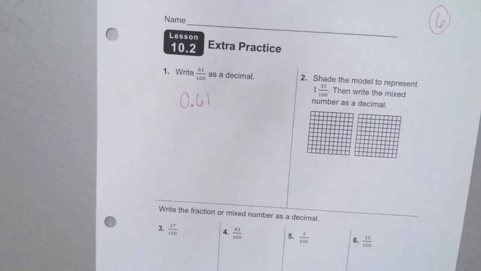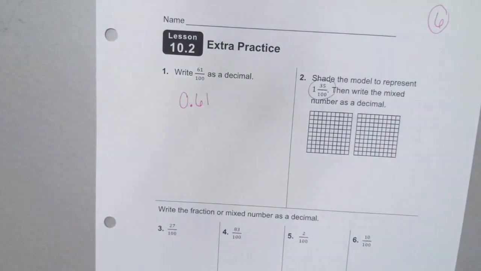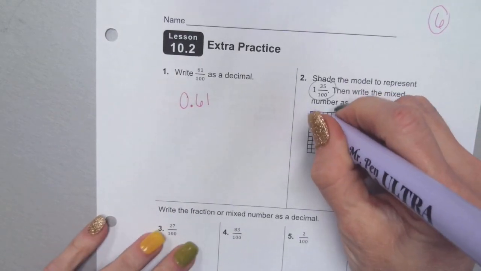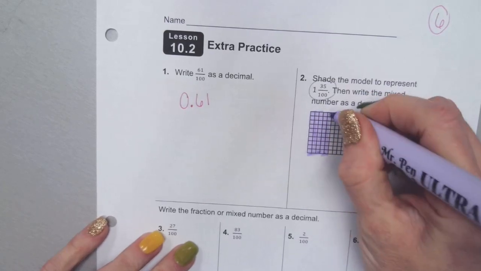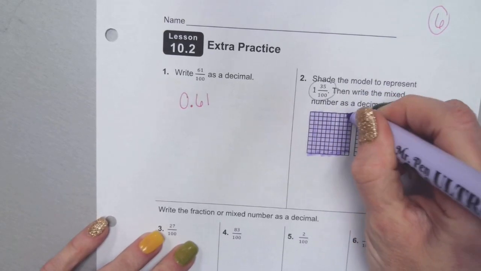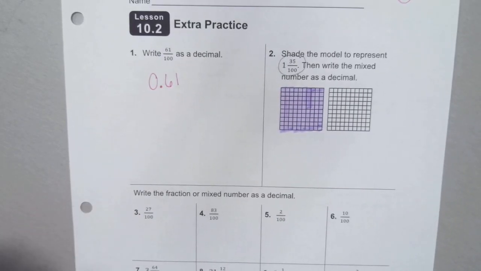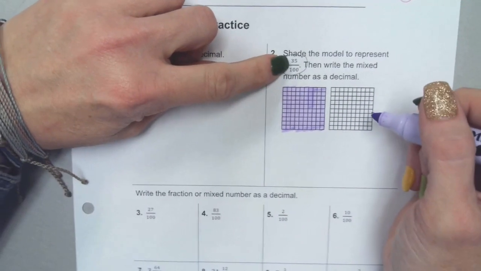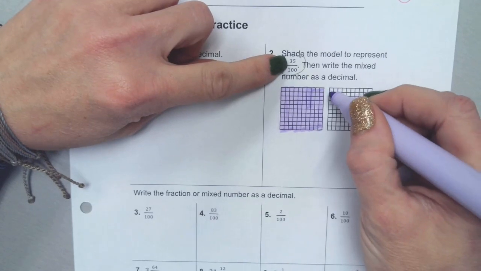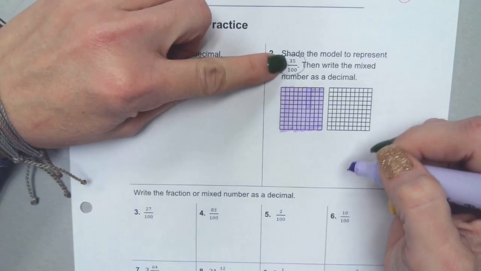I am going to be shading in 1 and 35 hundredths. So we have to fill in one whole square? You're exactly right. We do have a whole number, so we have to fill in that entire square. Now, I need 35 hundredths. I could sit here and count 1, 2, 3, 4, 5, 6, 7, 8, 9, 10, 11, 12, 13, 14, all the way. That's a lot.